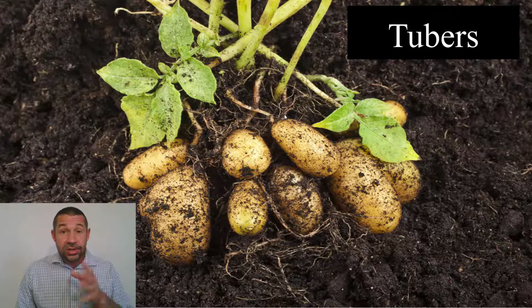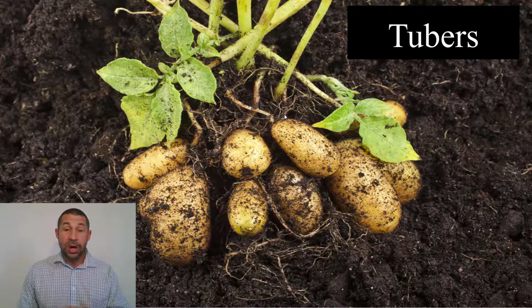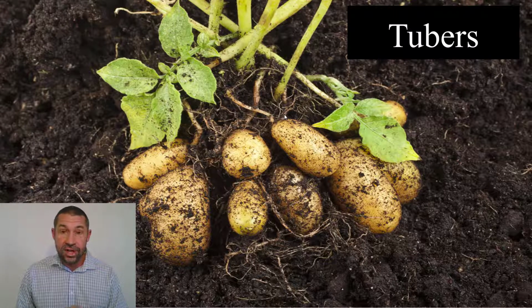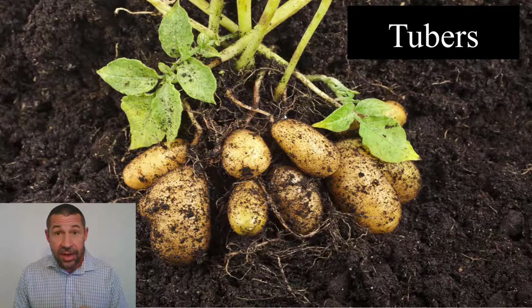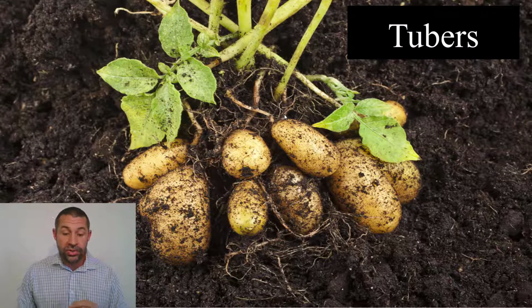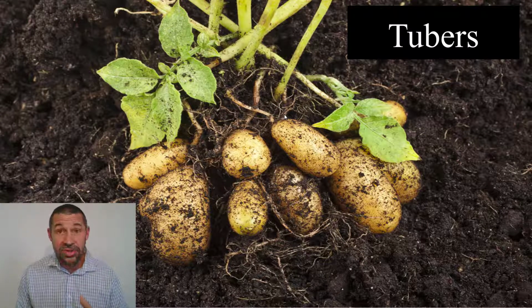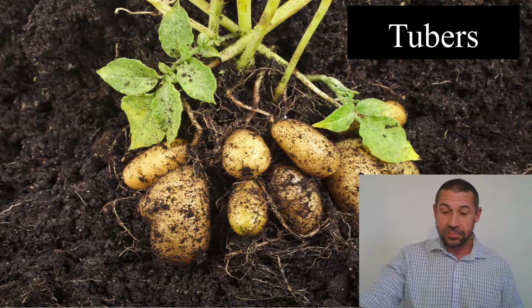Like roots, stems can also be modified to store energy in the form of carbohydrates. Storage stems are called tubers. So the potatoes that we all love to snarf up are not roots, they're actually modified stems known as tubers.